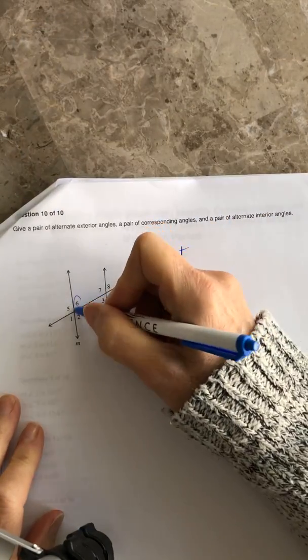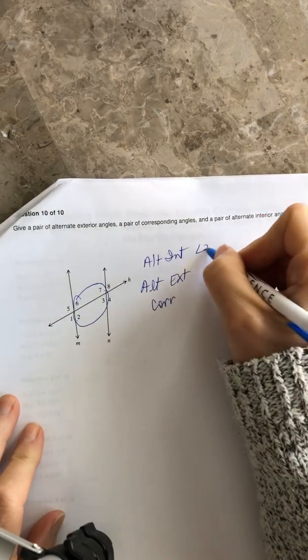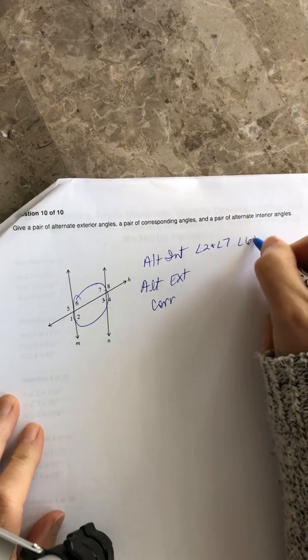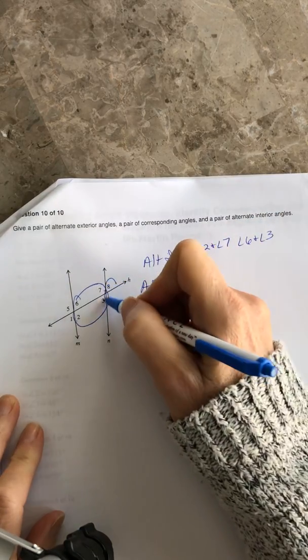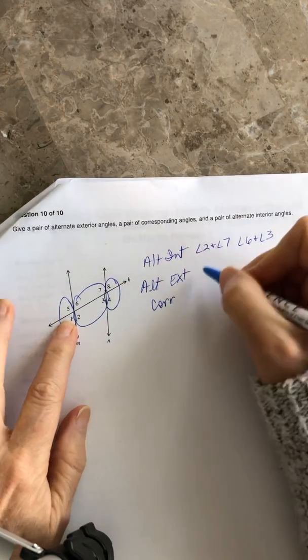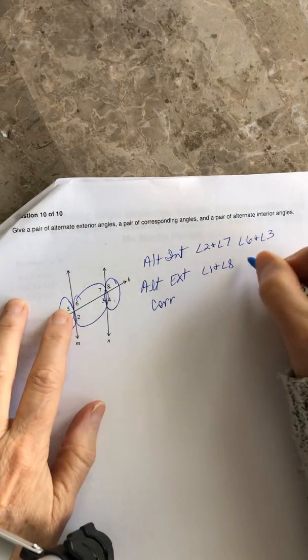I know all of these are interior. 2 and 7, 6 and 3. Outside, exterior, angle 1 and 8, and angle 5 and angle 4.